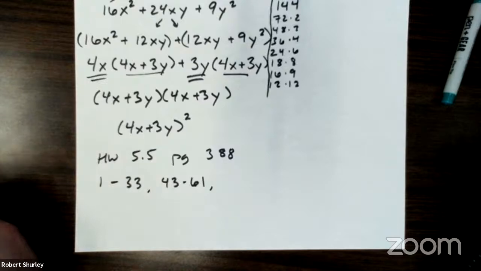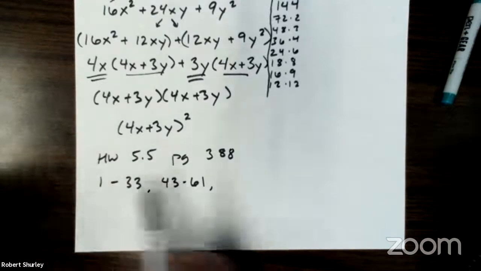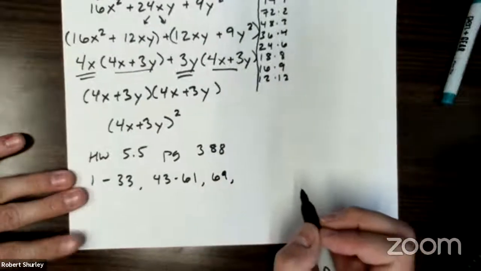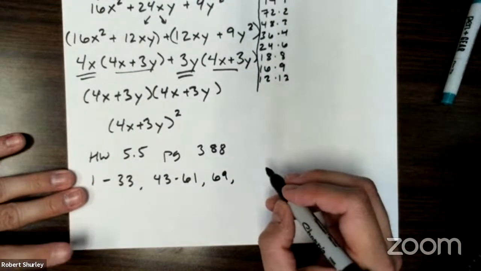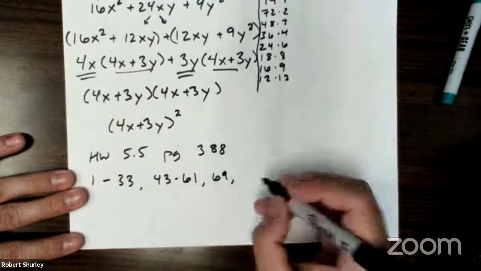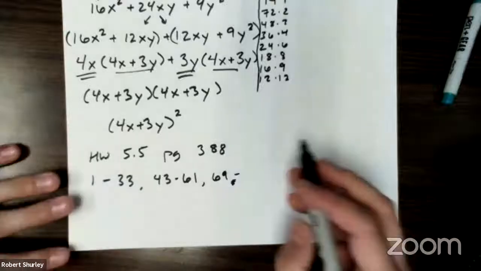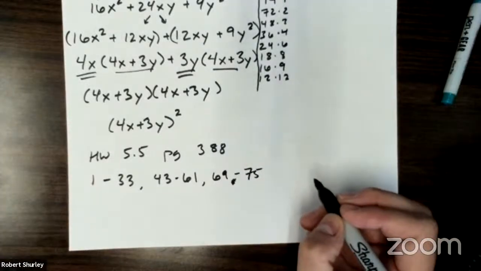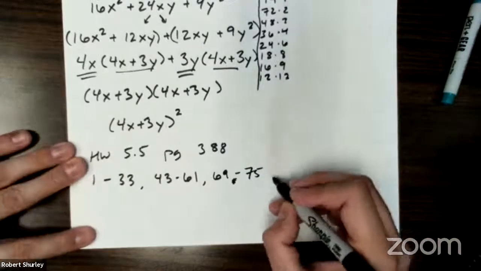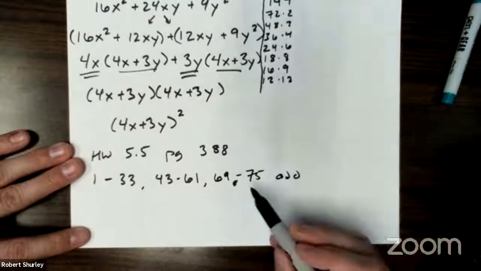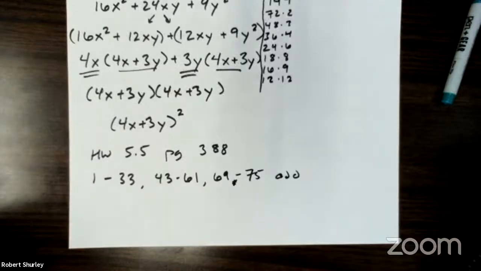And then I'm going to get kind of picky and choosy here. Let's do 69 through 75. And that'll work. So just do all those. That's odd still, just like the last one. So 1 through 33, 43 through 61, and then 69 through 75, odd.